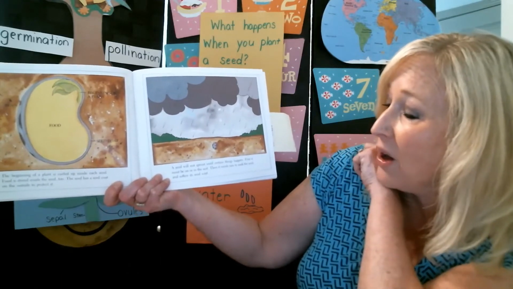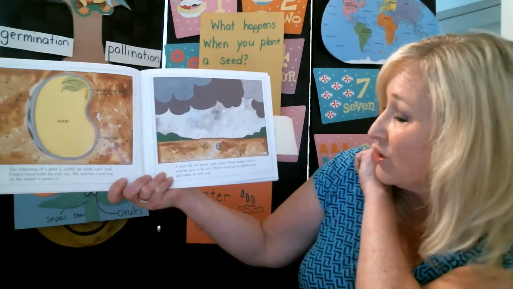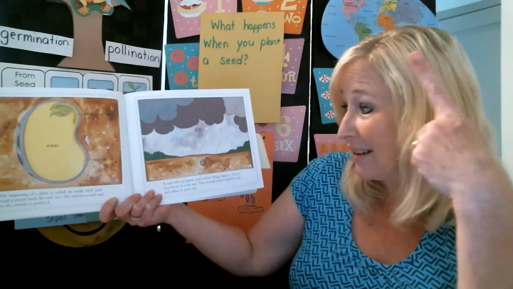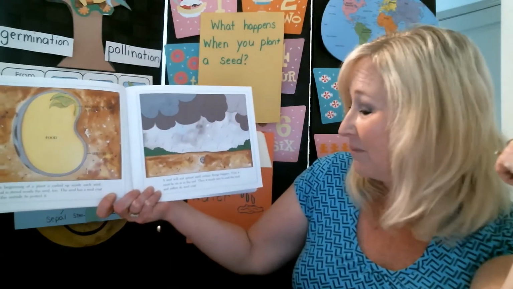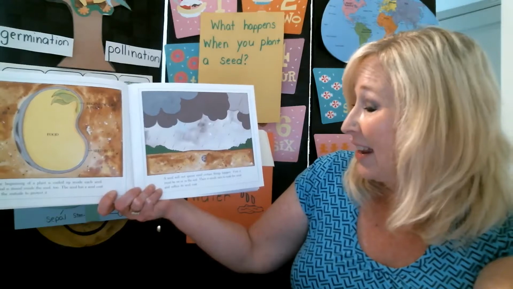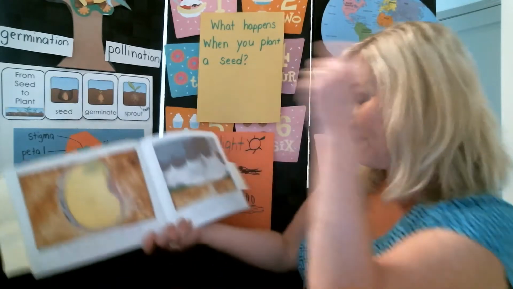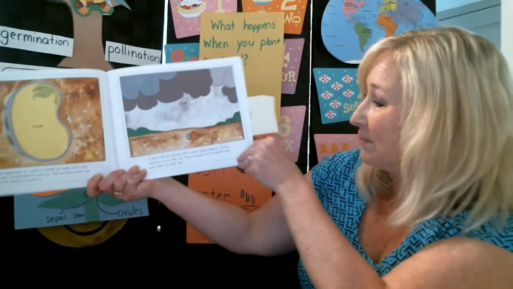A seed will not sprout until certain things happen. First, it must be on or in the soil. Then it needs rain to soak the seed and soften its seed coat. So it needs to be in soil. So we need soil for a seed to grow. Then it needs rain, so we need water for a seed to grow. So we need soil and water. Then it needs that to soften the seed coat.